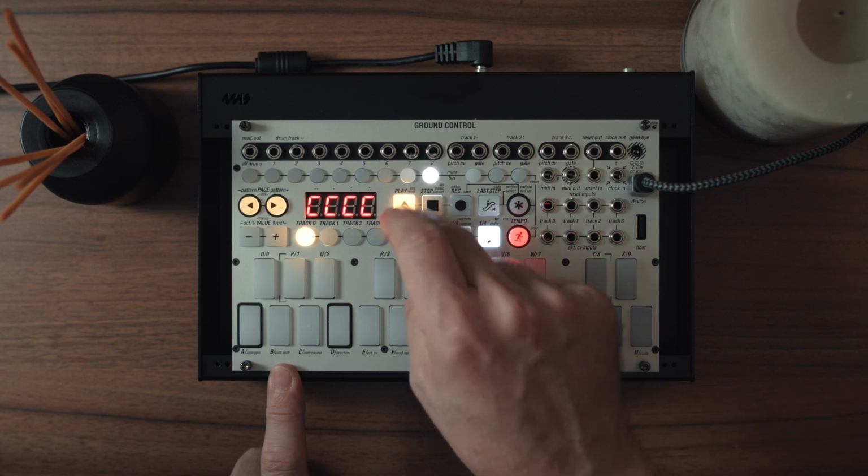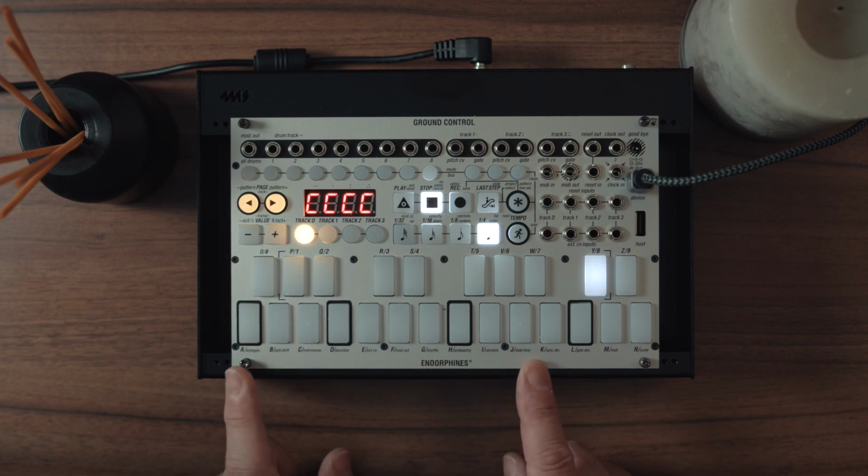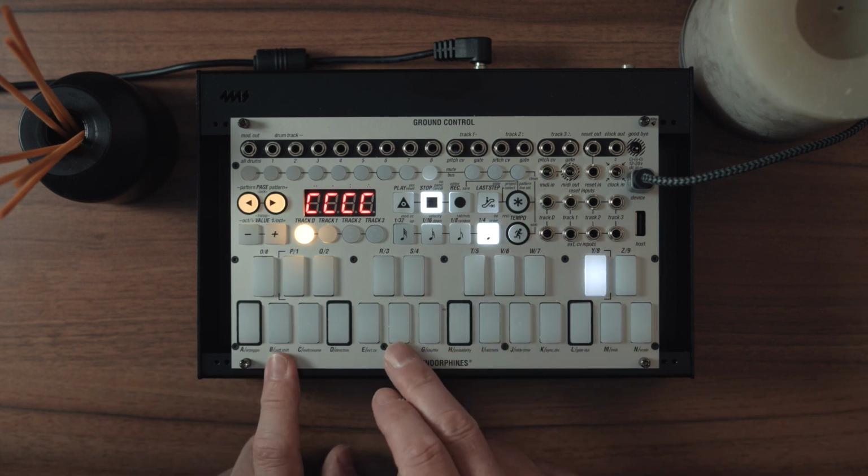So if I press pattern C and then swap to pattern B by pressing the left hand arrow, we should have the build then going straight into the drop. So let's see whether that works.